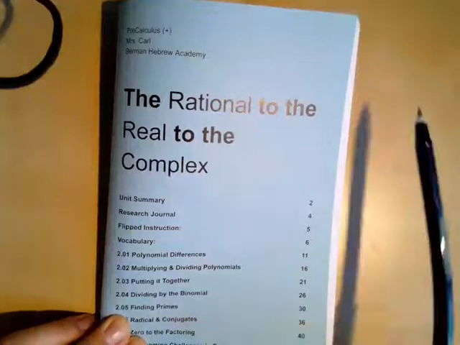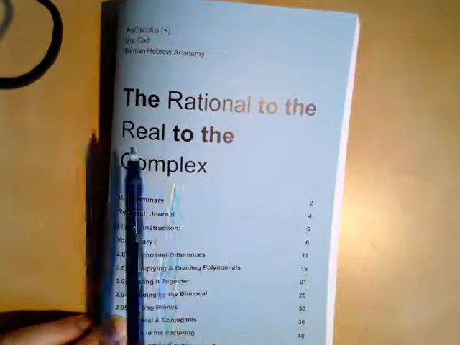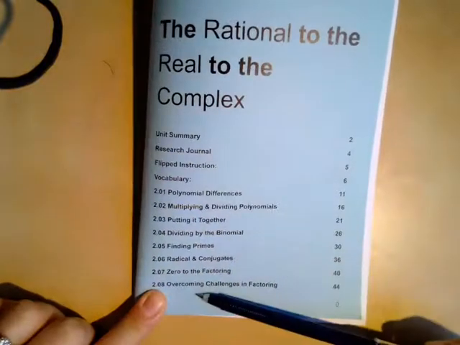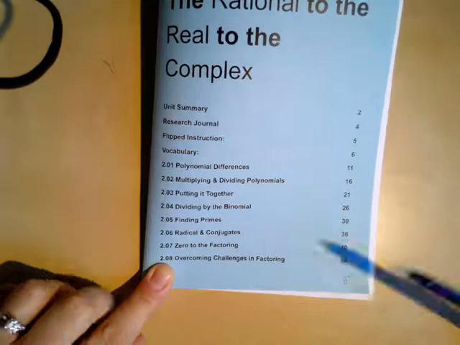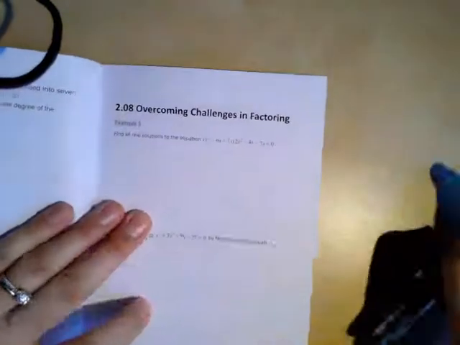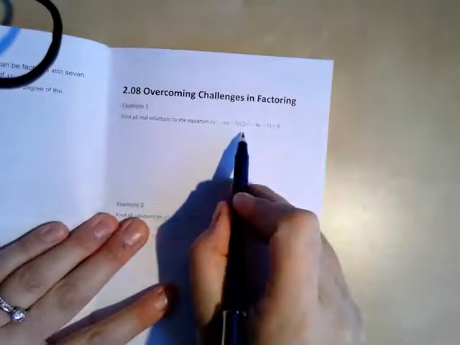Welcome back. Today we're going to continue our studies in the rational to the real to complex with 2.8, Overcoming Challenges in Factoring. Page 44, please. Opening up our packet to the correct page, we find ourselves looking at some examples of factoring here.